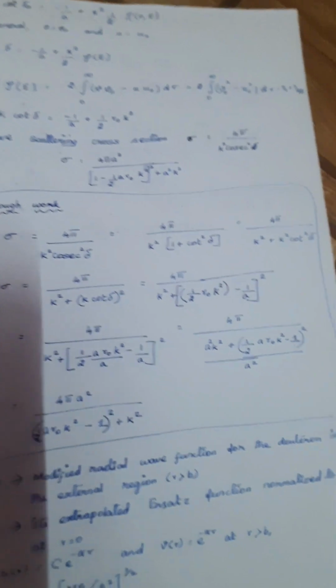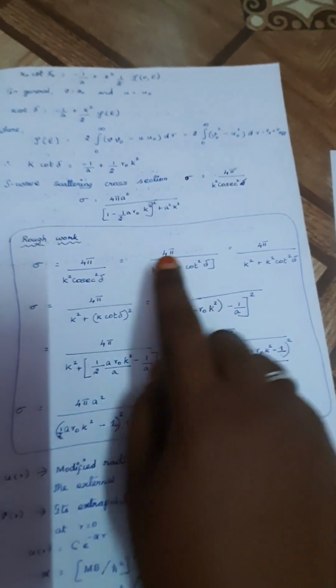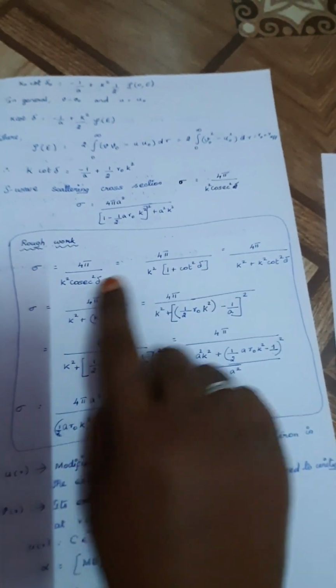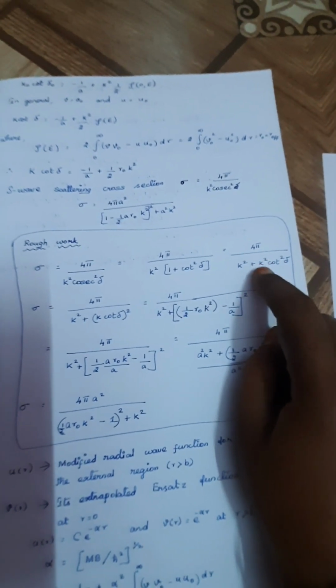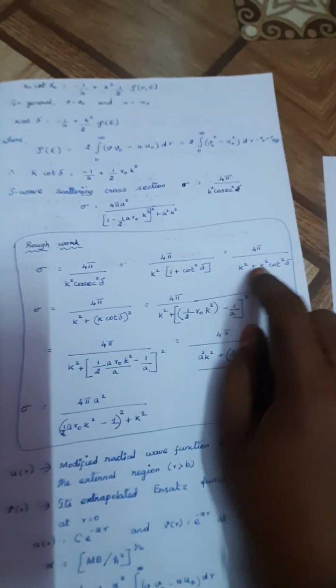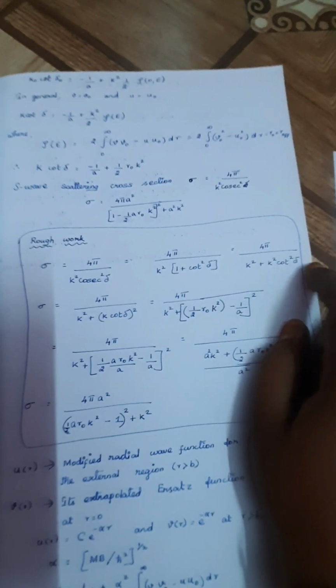So we now calculate the S-wave scattering cross section, that is for the NP scattering. So the general formula is 4 pi k squared cosecant squared delta. These values are substituted by using this rough work. So 4 pi k squared cosecant squared delta means it is 4 pi k squared, and cosecant squared is replaced by 1 plus cot squared delta. So cot squared delta means k squared is multiplied inside this bracket, so automatically k squared plus k squared cot squared delta.